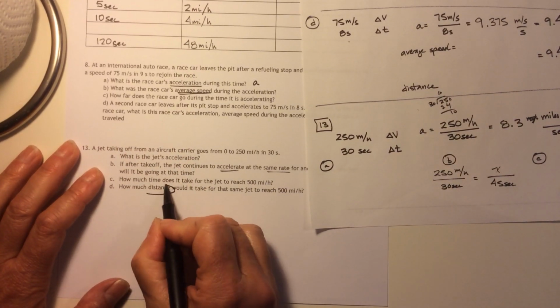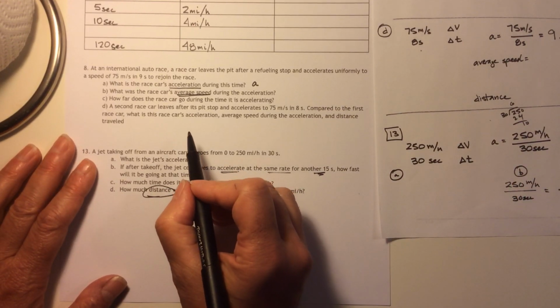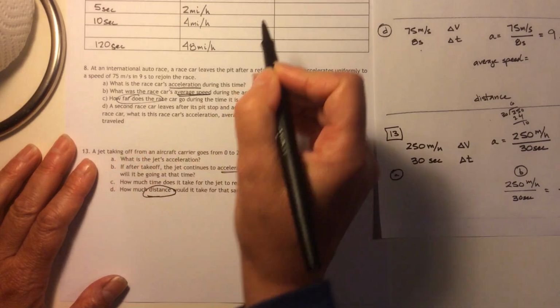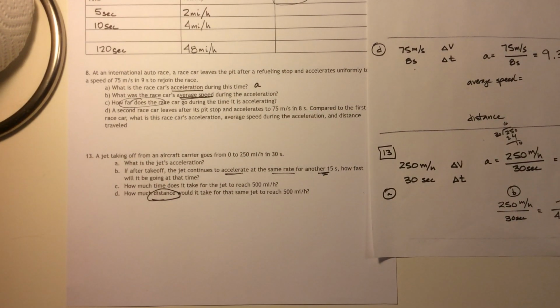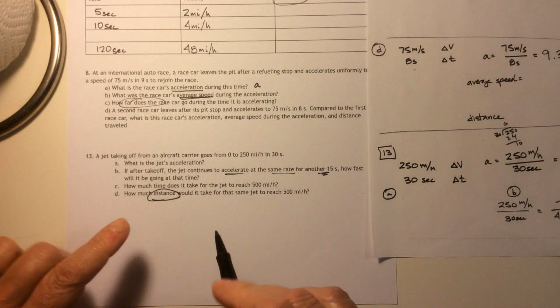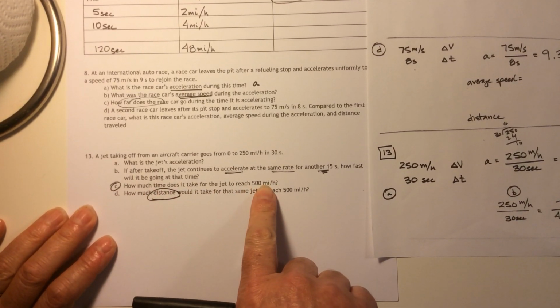And then, look, we have another question about distance. How far does the race car go? That warrants its own video, so I'm going to worry about that later. Oh, see, I forgot this one. How much time does it take for it to reach 500 miles an hour?